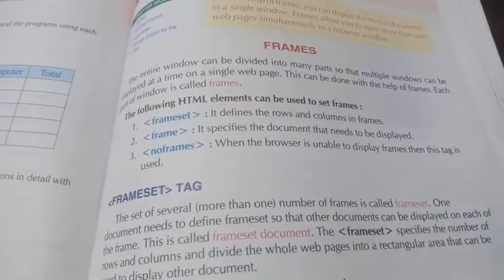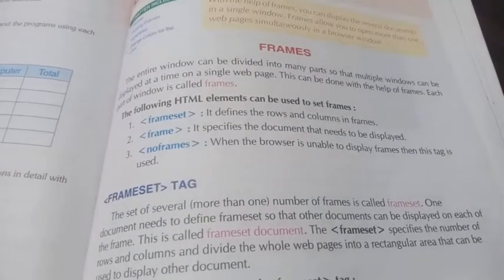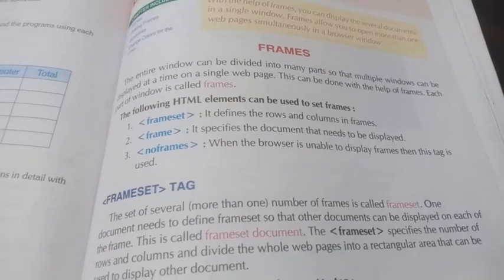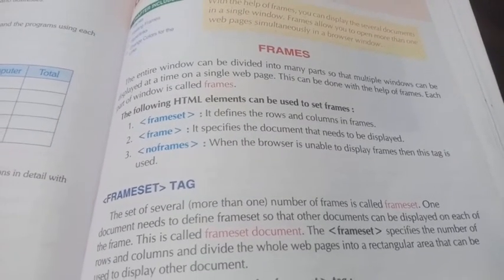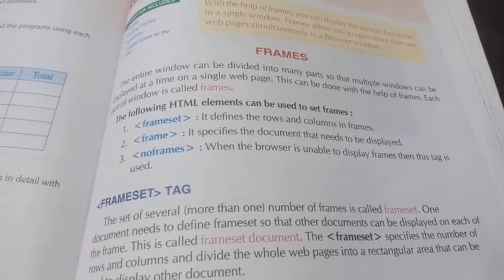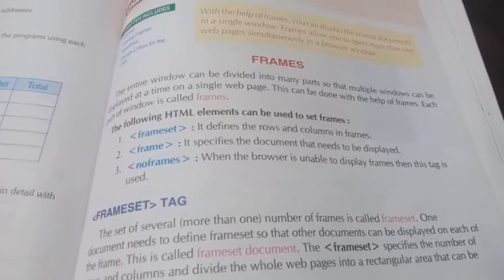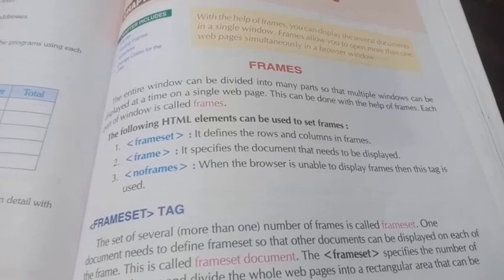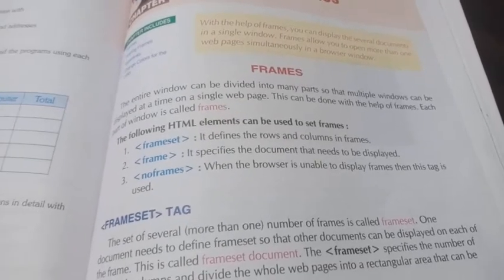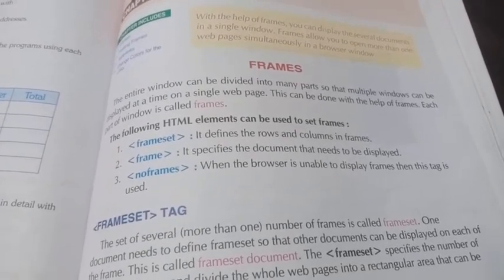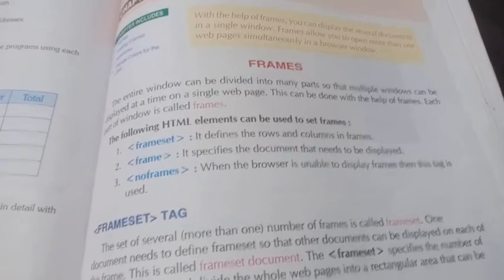And now the following HTML tags can be used to set frames. Here we have three types: frameset, frame, and noframes. Frameset defines the rows and columns in frames. You can type rows and columns and use them. And now frame, it specifies the document that needs to be displayed.